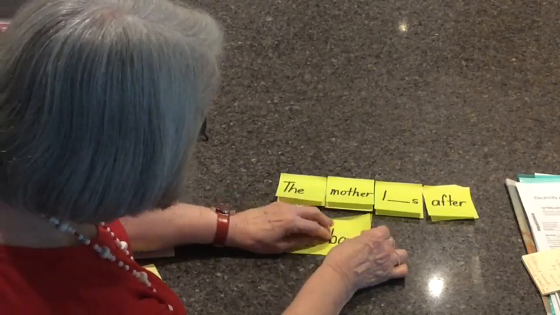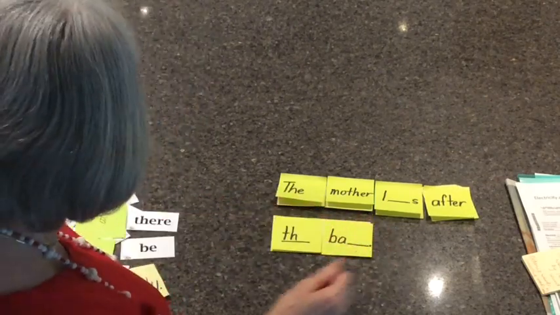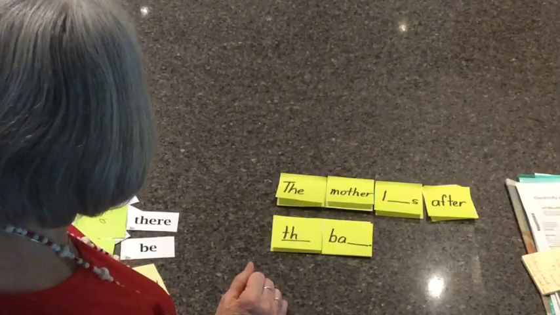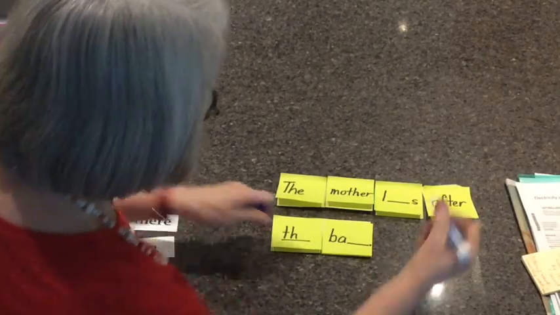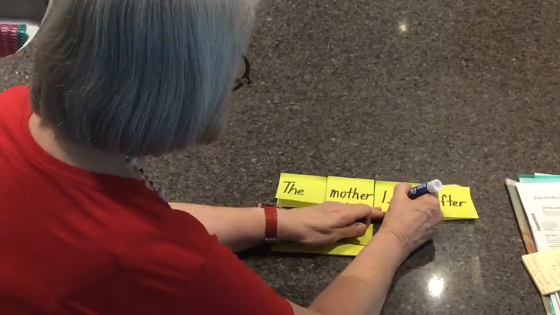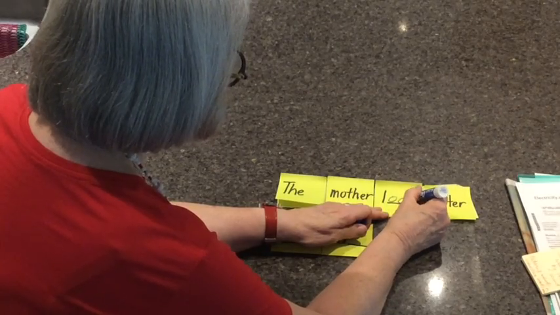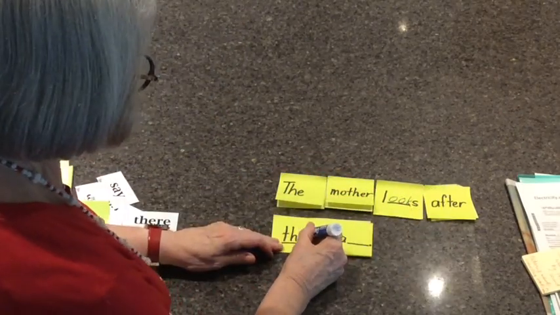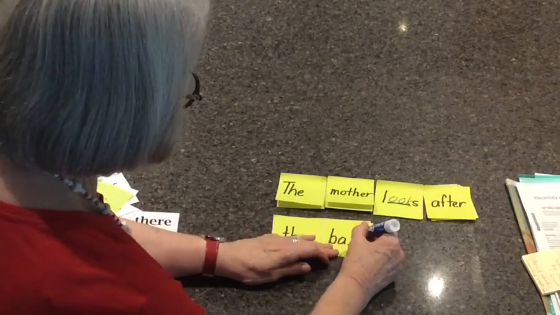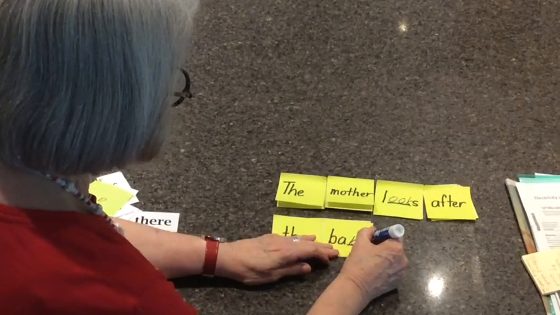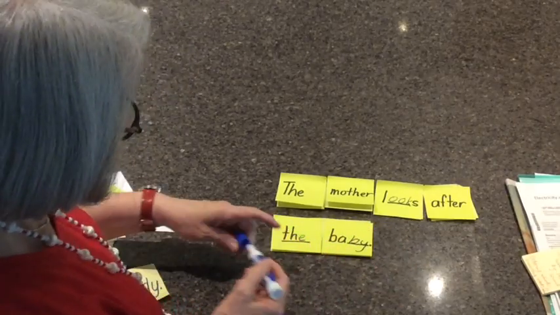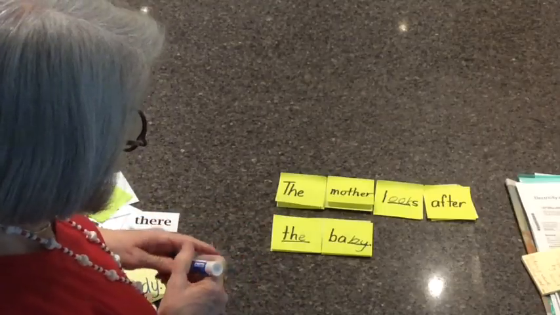complete the words. So notice that the words I've chosen here are words that I would expect them to know. And then I would ask them to write in the missing letters. I'm not, again, absolutely fanatical about perfection. I'm trying to ensure that they're looking at the sound symbol relationships.